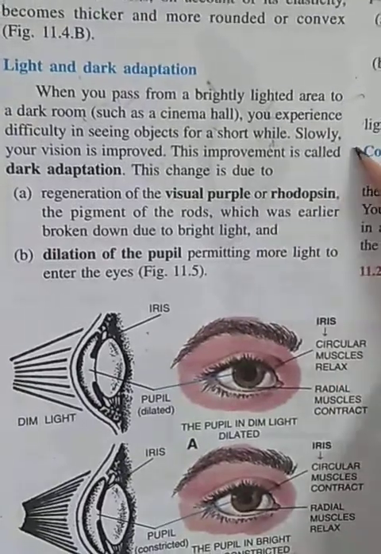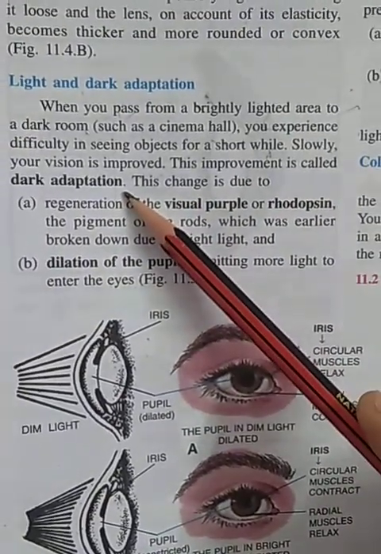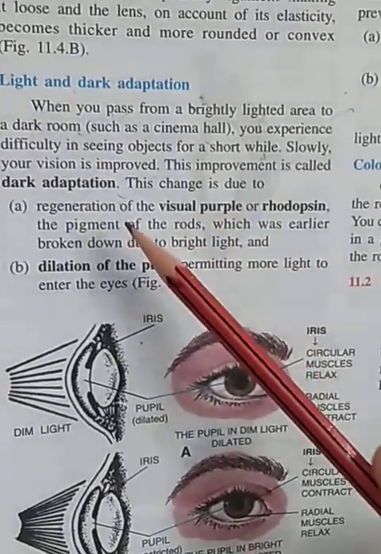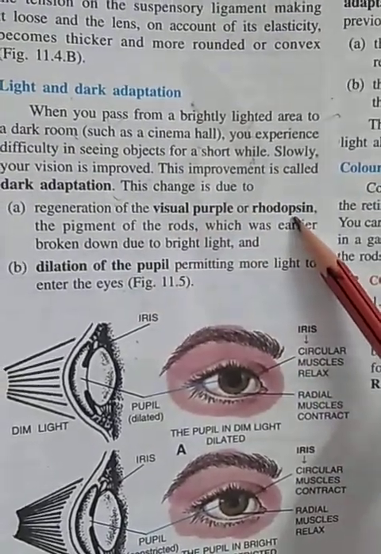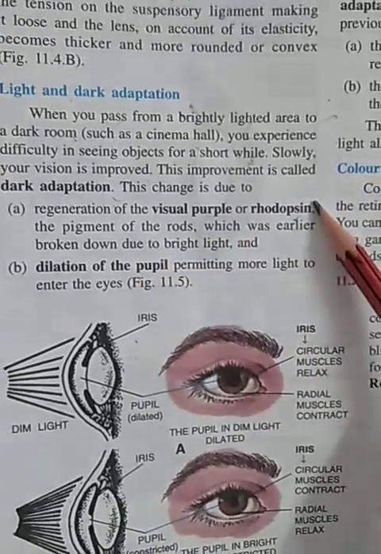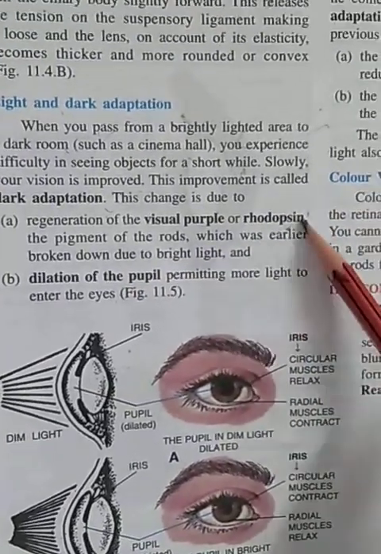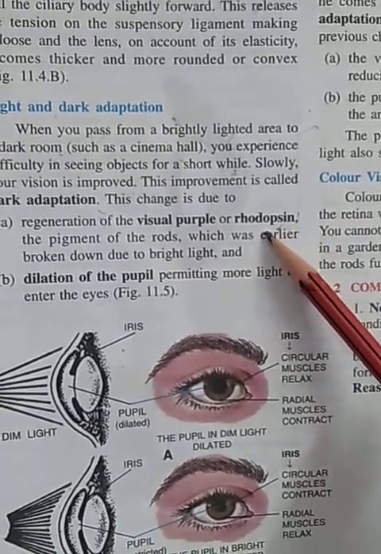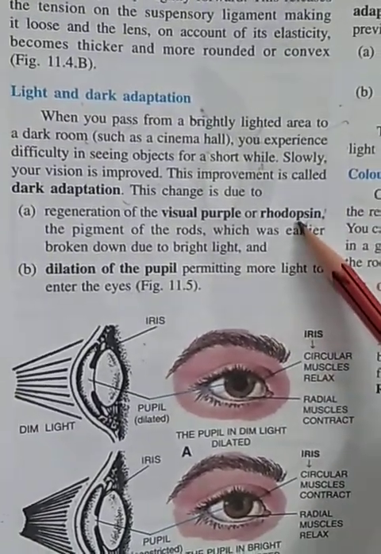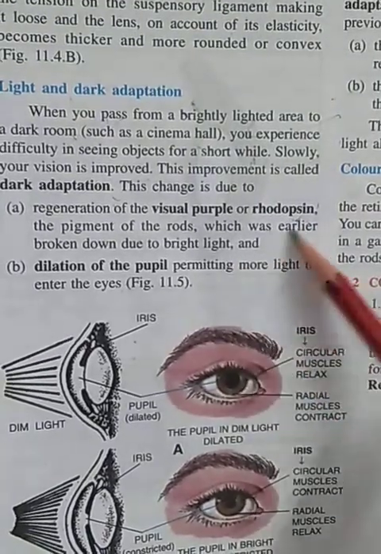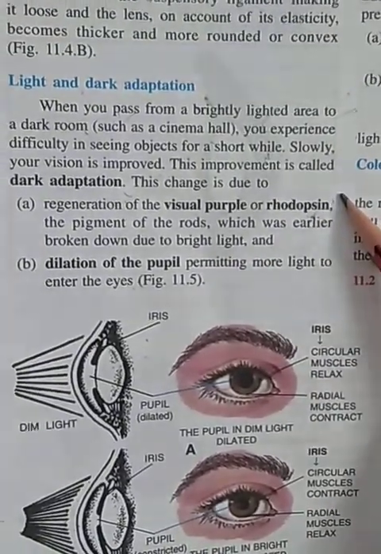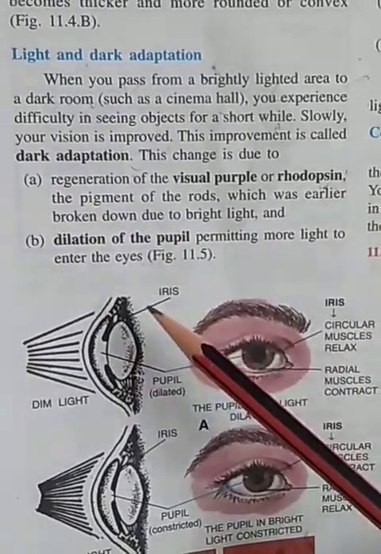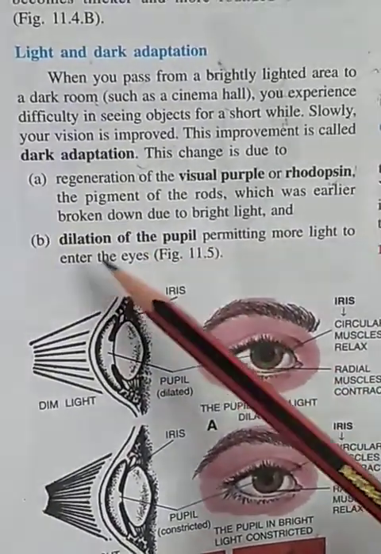So this improvement is called the dark adaptation, and this dark adaptation is mainly due to the regeneration of the rhodopsin pigment of our eyes, because in the light this rhodopsin pigment gets broken down, but when we enter a dark room, it starts regenerating, and then we are able to see even in the dark. And students, you can see that our pupil also gets dilated.